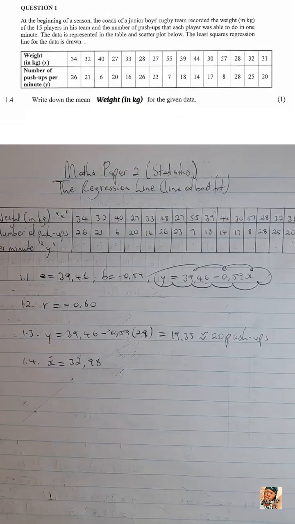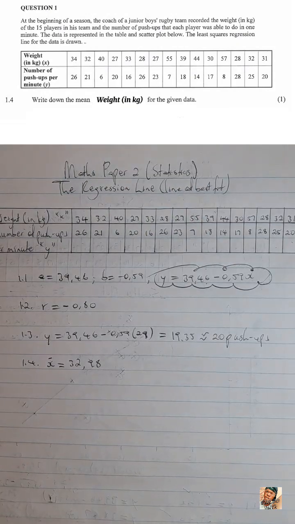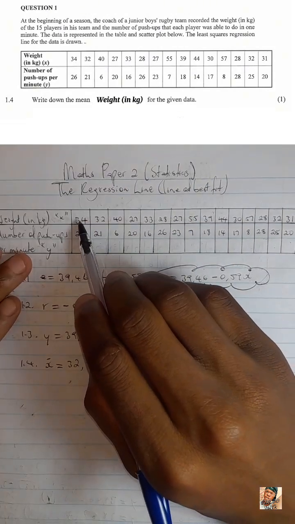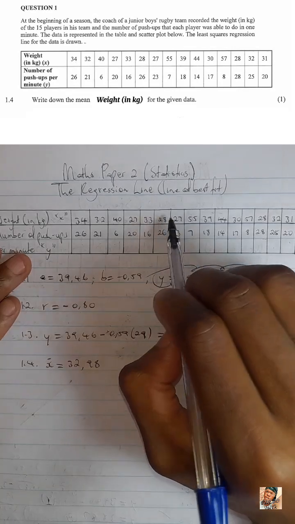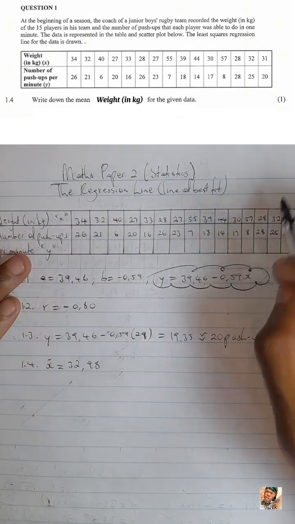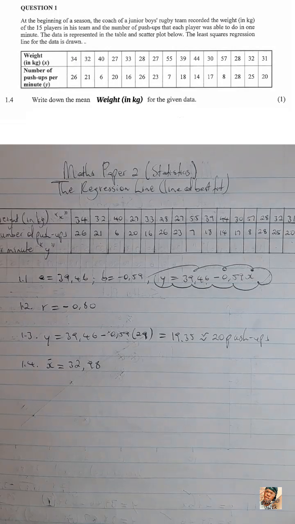32.98. All right, but do you want us to confirm that? If we have to confirm it, we'll say 32 plus 34 plus 32 plus 40 plus 27 plus 33 plus 28 plus 27, and so on, all of this divided by 15. If you'd like for us to do that, we can also do it.